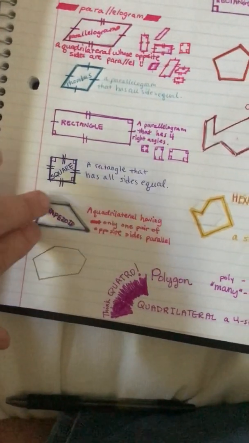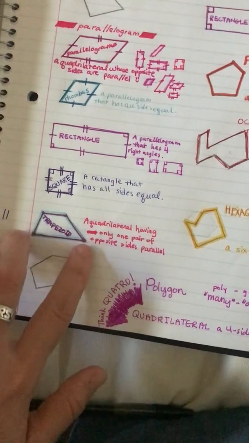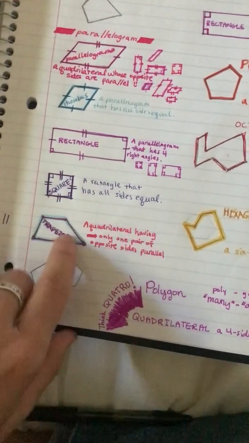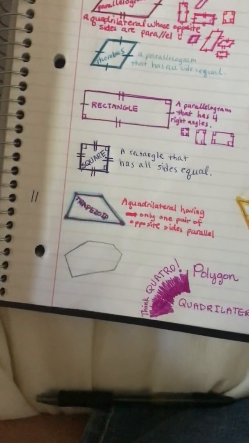It only has one pair of parallel sides. These two are definitely not parallel. They're going to intersect at some point. Parallel never intersects. So it's a weird word. We don't talk about it a lot. I think there's a muscle called the trapezoid. So yeah, I don't know what that's about.